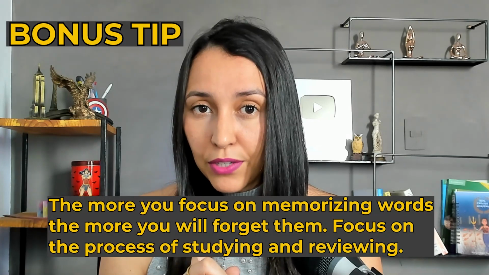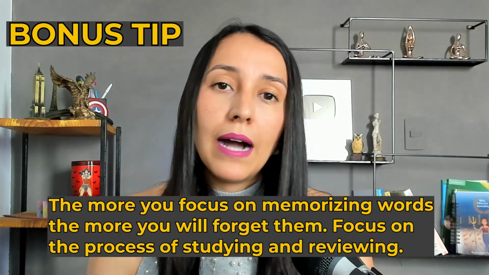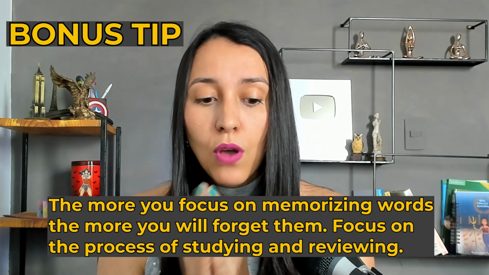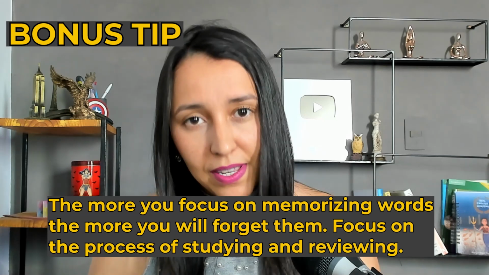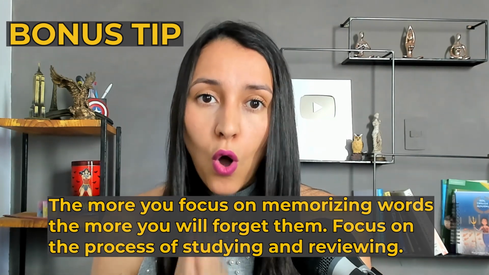Now, bonus tip, and this is counterintuitive, don't get too stressed out about remembering words. Focus on the experience and being able to communicate and express yourself. Fluency is not about knowing all the words in English, because that's never going to happen. But instead, focus on communicating what you want with the vocabulary you already have. Because the more you obsess about memorizing words, remembering more words, the more you will forget them, the harder it'll get to memorize them.